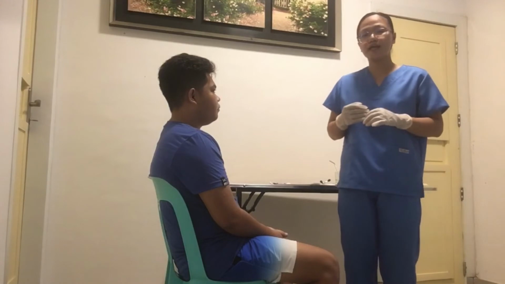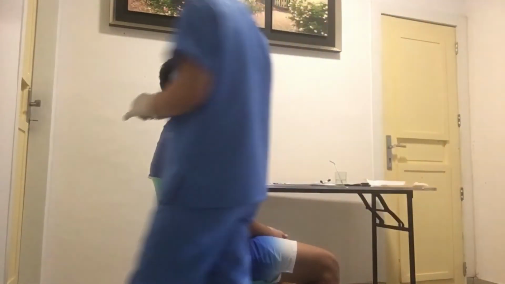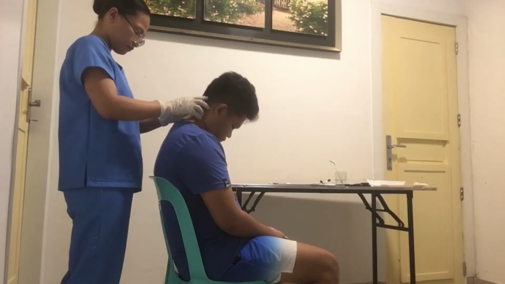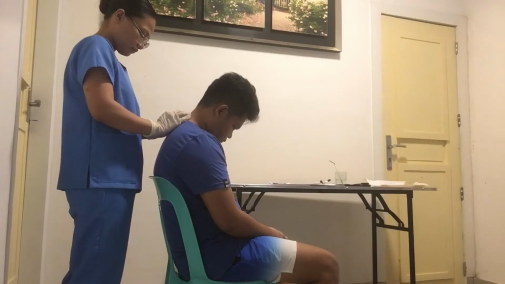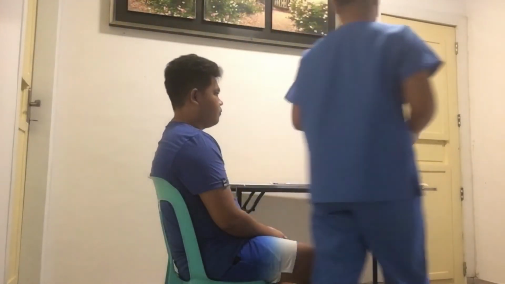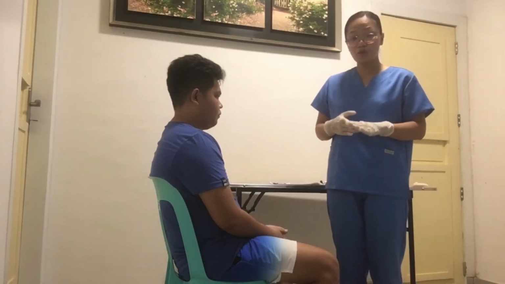Next is to inspect the cervical vertebrae of the client by having the client flex neck. Okay. Okay, the cervical vertebrae of the client is visible and palpable.